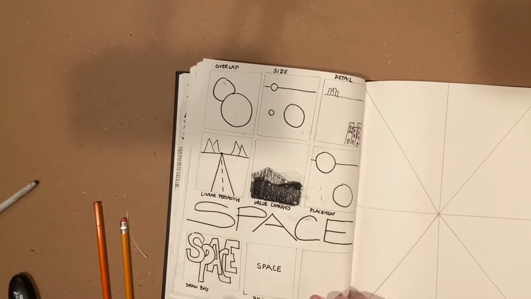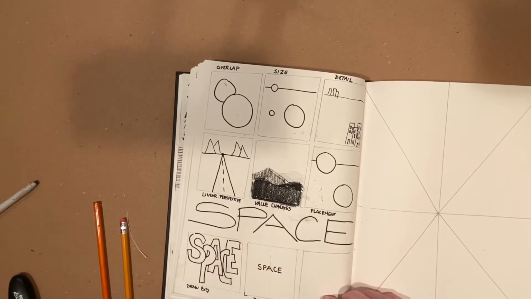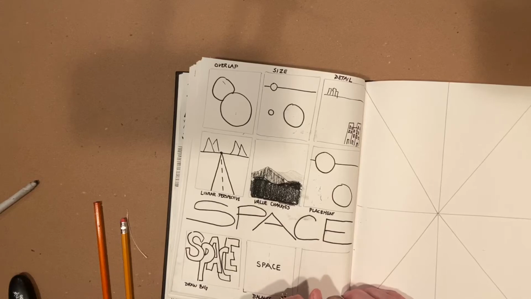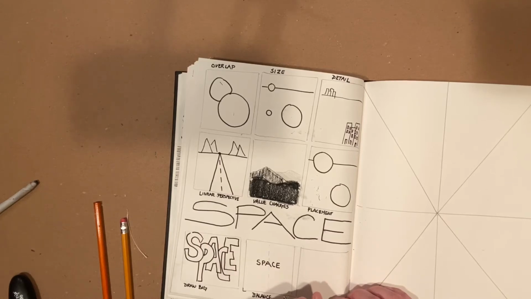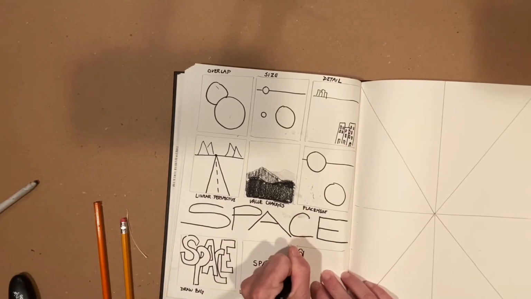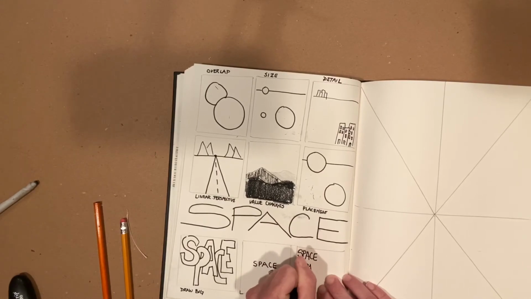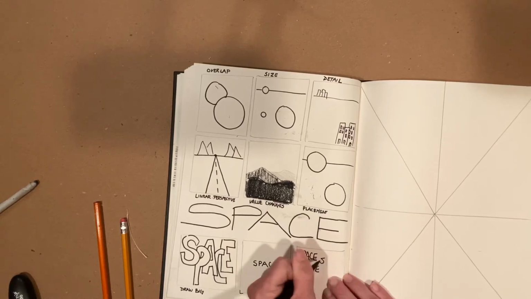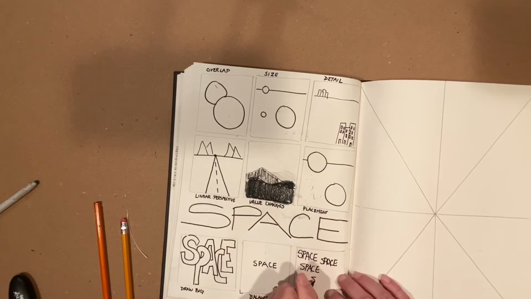The other one, you could do this where it just fills, like the lines go off of the page. So you can do different types of balance in that. And then this one, I'm going to fill the page. So maybe this one, I am going to repeat this and fill my space with repetition.